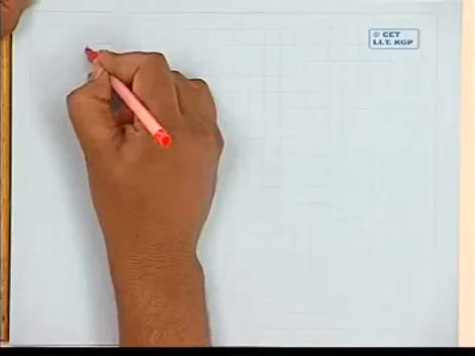Now a formal definition of deadlock can be given like this: a set of processes is said to be in deadlock when every process in the set waits for an event which can only be ensured by another process in the set. I'll write it.